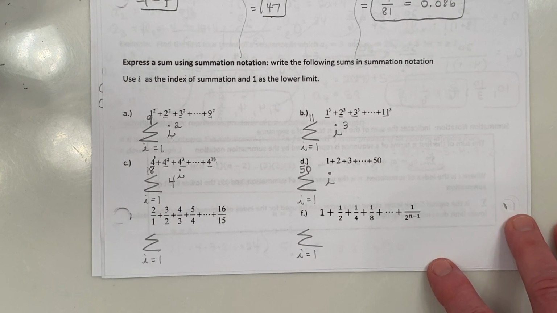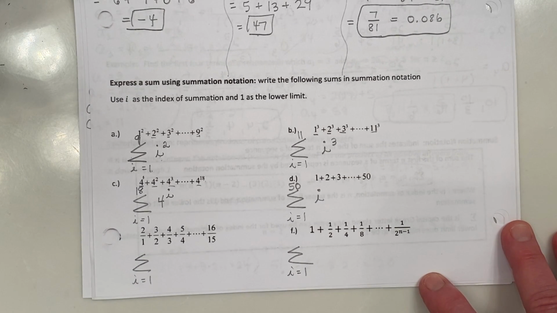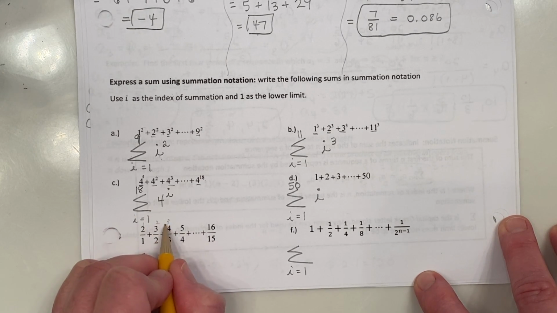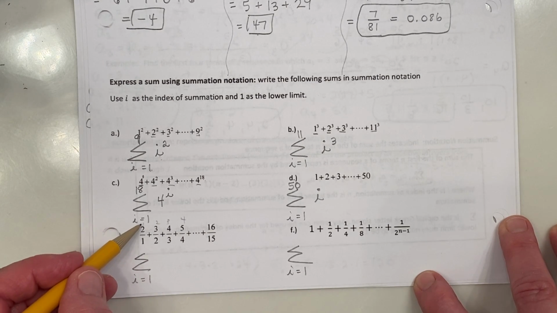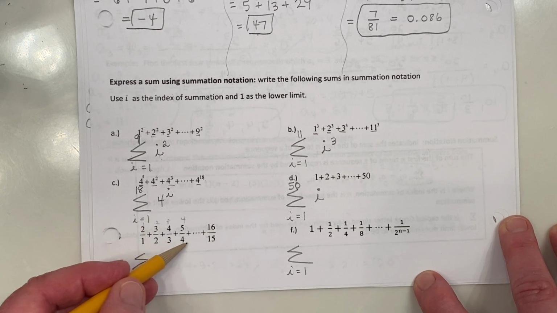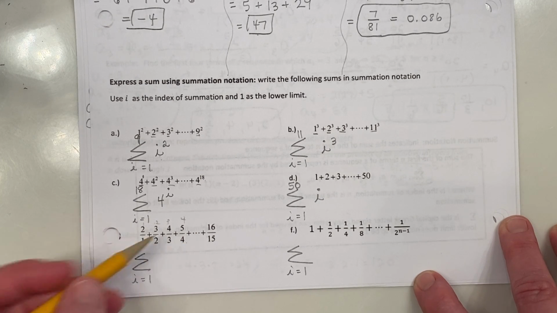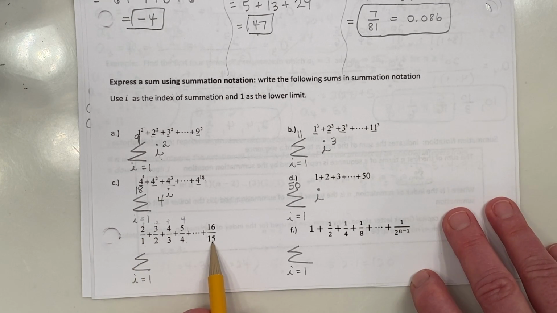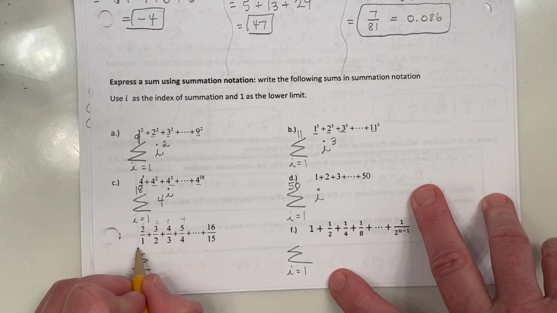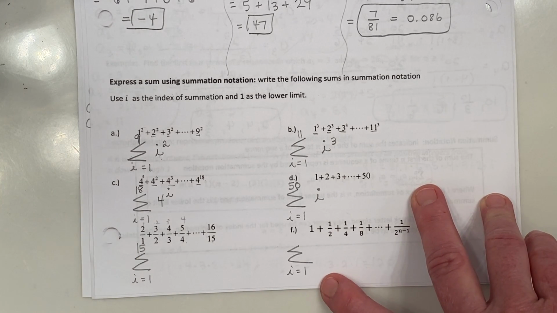All right, let's look at E. We've got some fractions, so we really want to focus on the numerators and the denominators and look for some structure and some patterns. This is my first term, this is my second term, my third term, fourth term, etc. And I noticed that these numbers 1, 2, 3, 4 match the denominators. So if I had to figure out what my upper limit was, I would say if this is the first term and its denominator is 1, then this is the last term. So it must be that I'm adding 15 fractions.